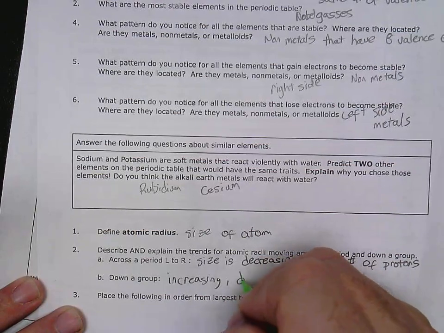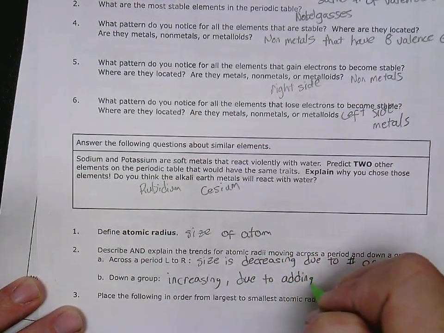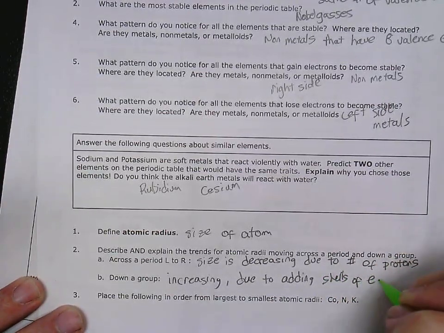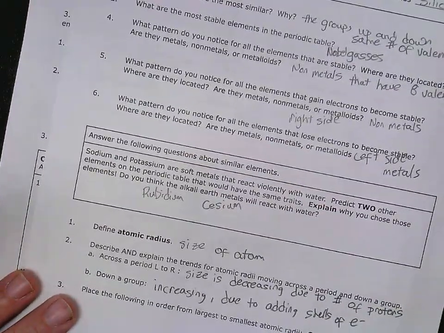And it is due to adding shells of electrons. Place the following in order from largest to smallest atomic radii.